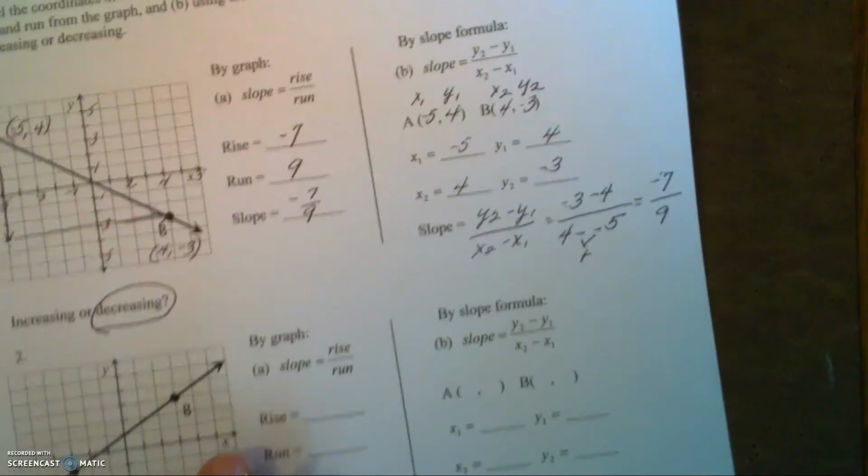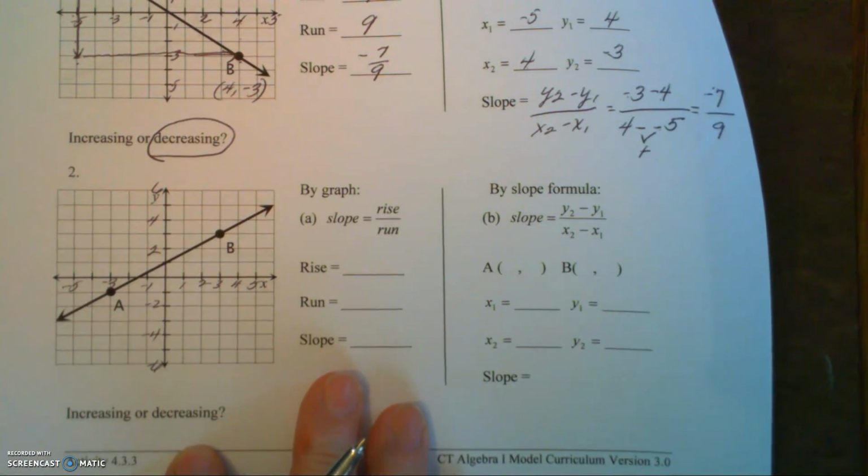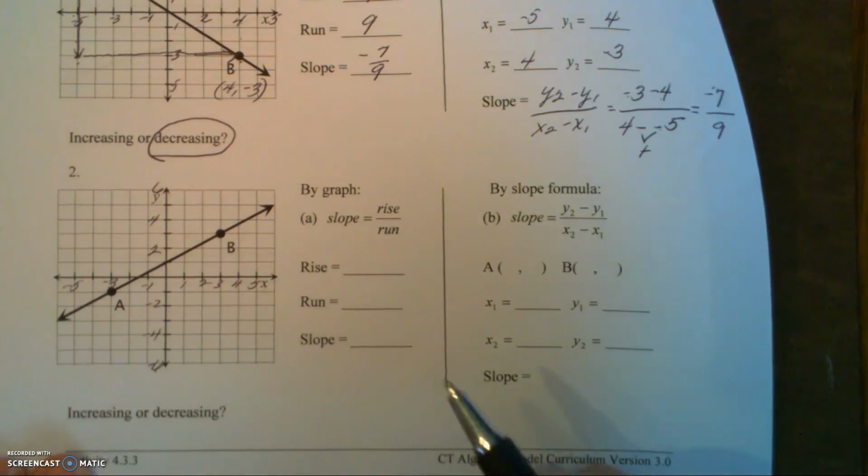Now I'd like you to try and do the next one on your own. I'm going to pause for a minute, and then we can check your work. Now let's go to the second one. I scaled so each box is worth 1.